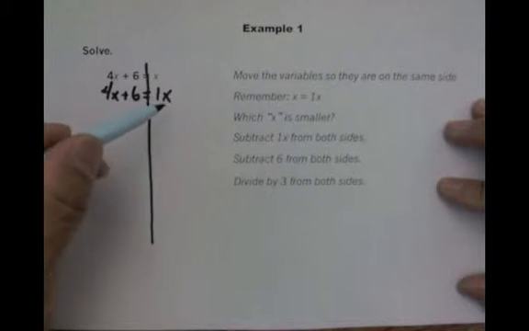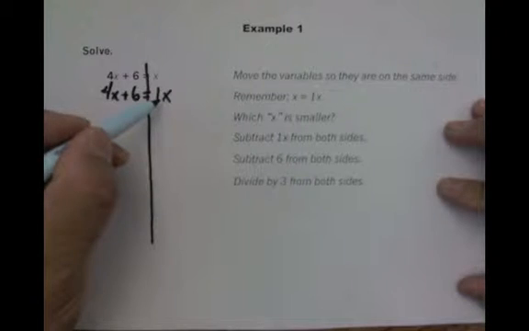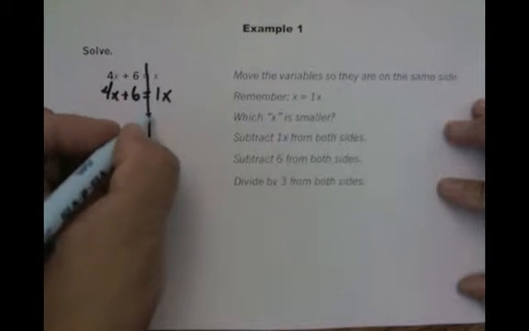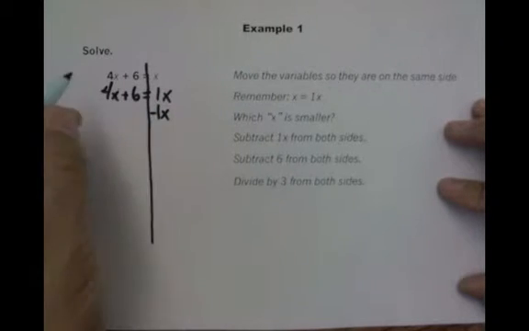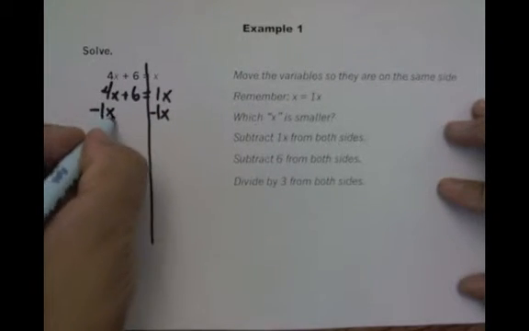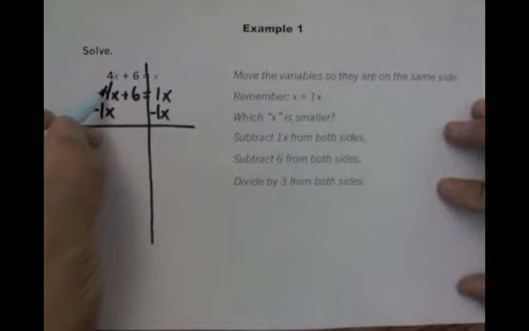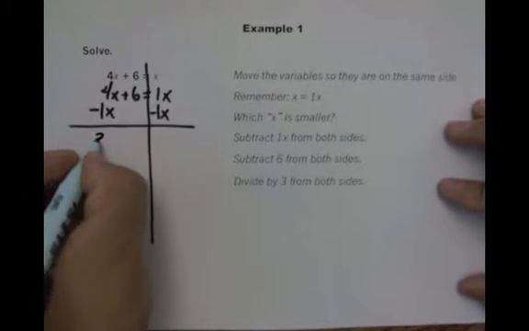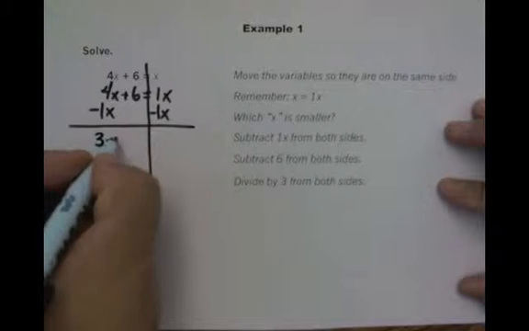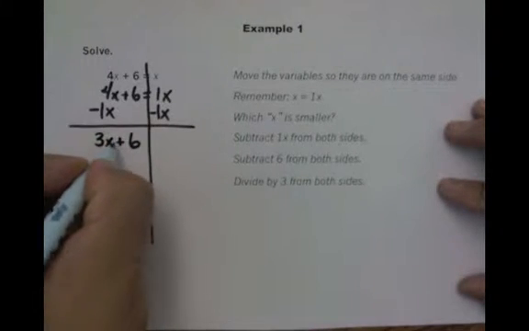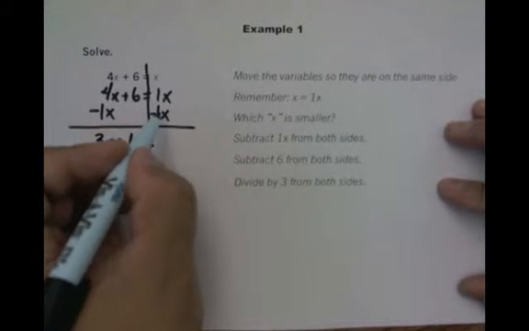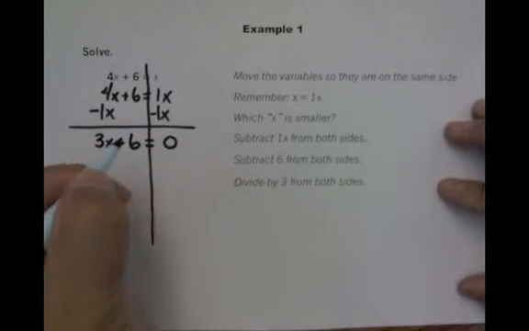And then I have to see which of the x's is smaller. 4x, 1x. Alright, 1x is smaller, so that's the x that I want to move. Again, we move it by doing the opposite. The opposite of plus 1x is minus 1x. And whatever I do to one side, I do to the other. And 4x minus 1x is 3x. Bring down the 6, plus 6, remember the sign, equals. And then 1x minus 1x is 0.